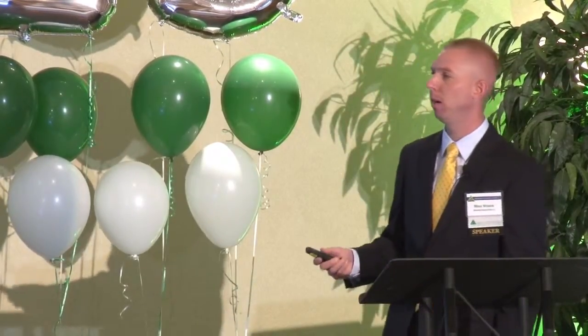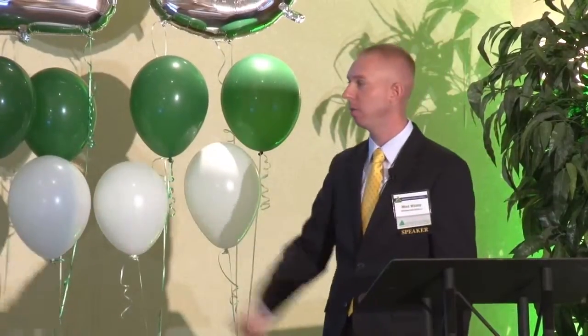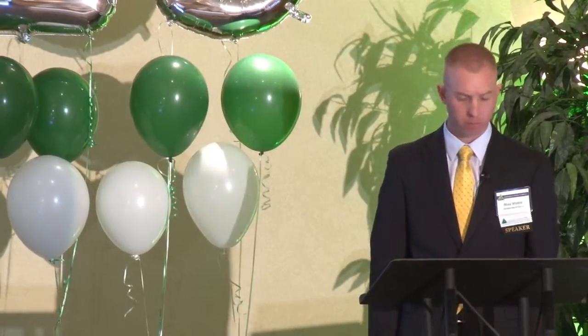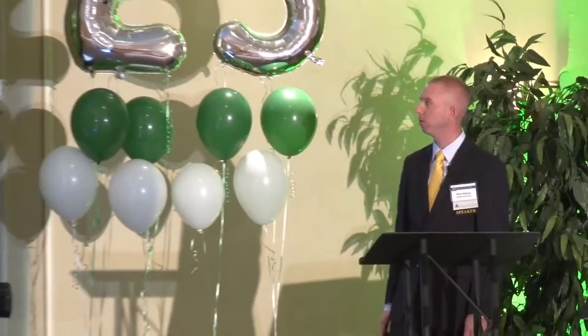1040C, this is for departing aliens. It's just a short questionnaire form. So if you're an alien departing the country, the IRS asks you to fill out this form and turn it in. It's just a short one-page form. You want to make sure you've complied with all your U.S. liabilities. Maybe 15, 20 questions or so on that.